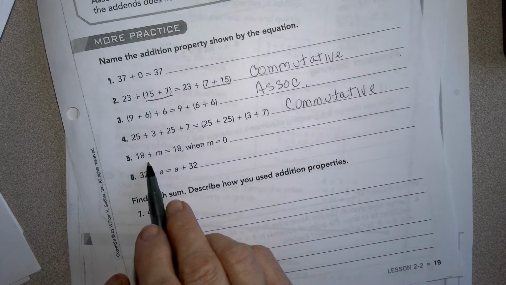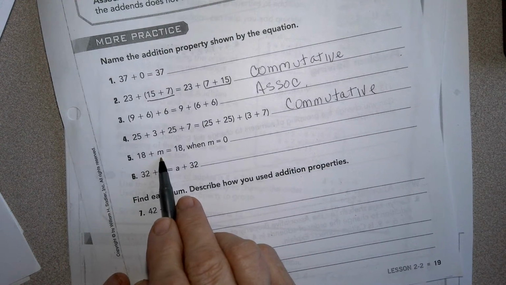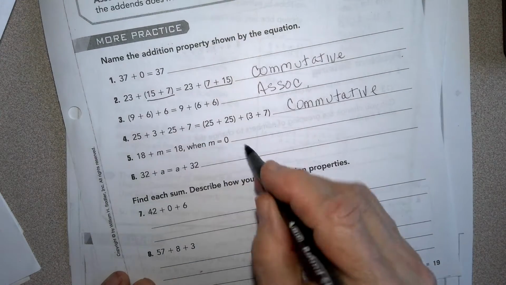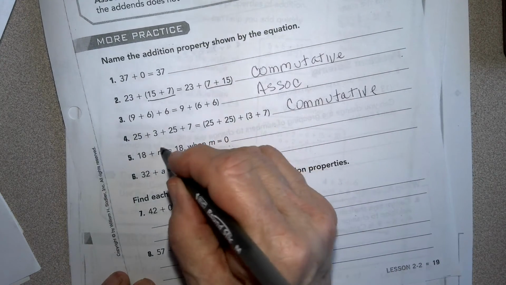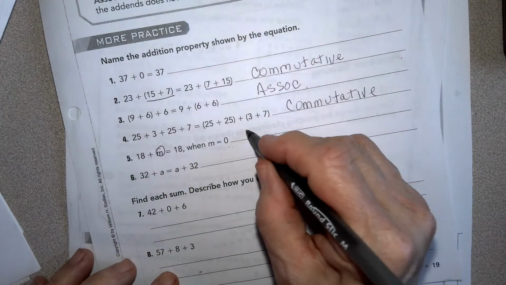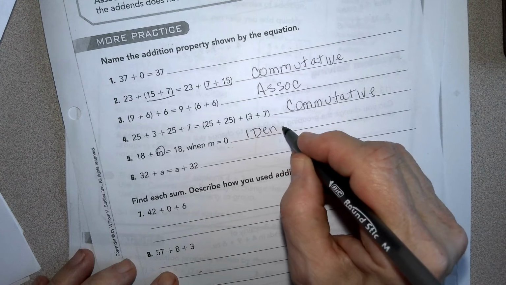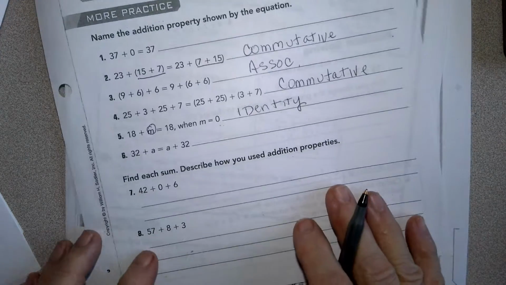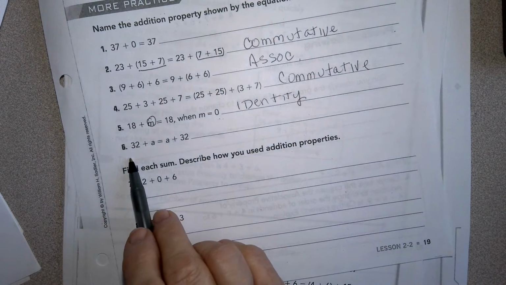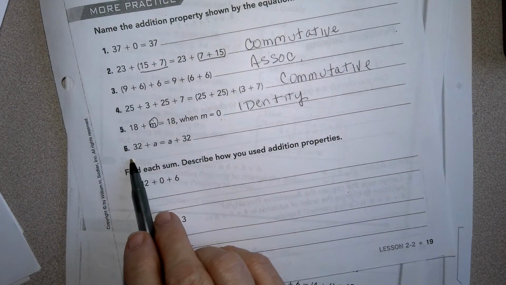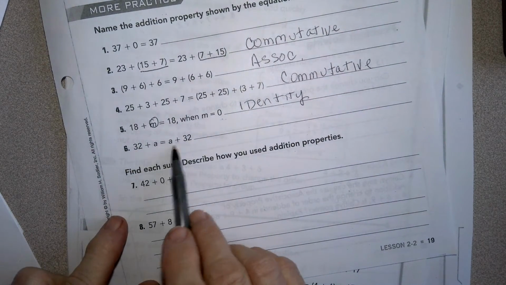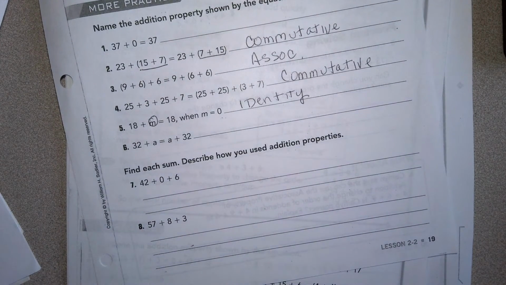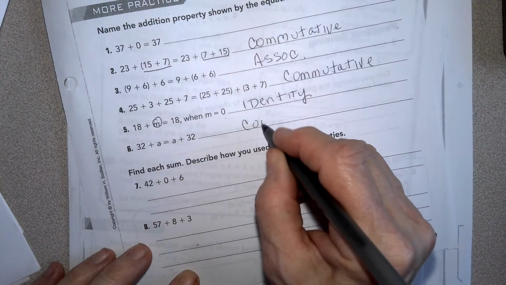Then on this one, what should this number be right here? Such that I take 18 plus what will give me 18 back? What is it they're telling you? So what property is that one? Identity. I get my identity back. Then the talking needs to stop. So 32 plus A plus 32, what is that? The order changed. It is the commutative.